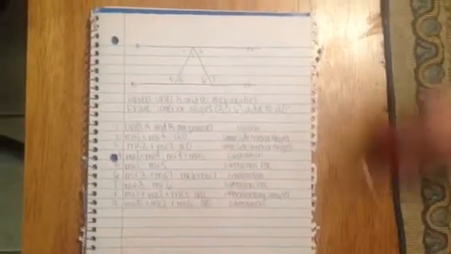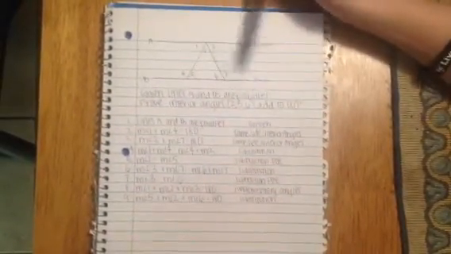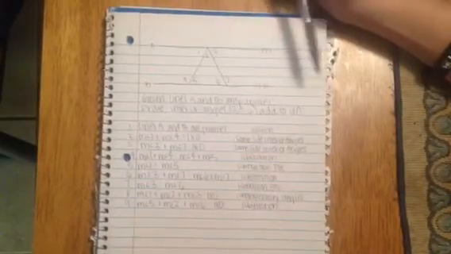Alright, so how you start is you have this picture and you're given that lines A and B are parallel. And what you have to prove is that the interior angles of this triangle, which in this case would be 2, 5, and 6, add to 180 degrees. So you start out with your given, which is lines A and B are parallel. And the reason for that would be given.